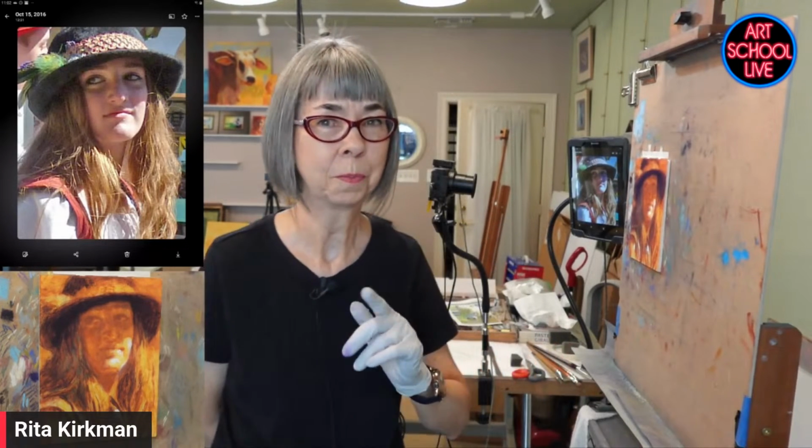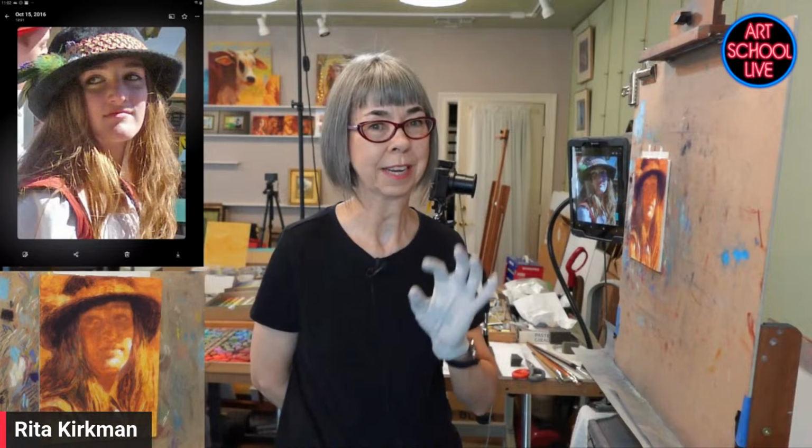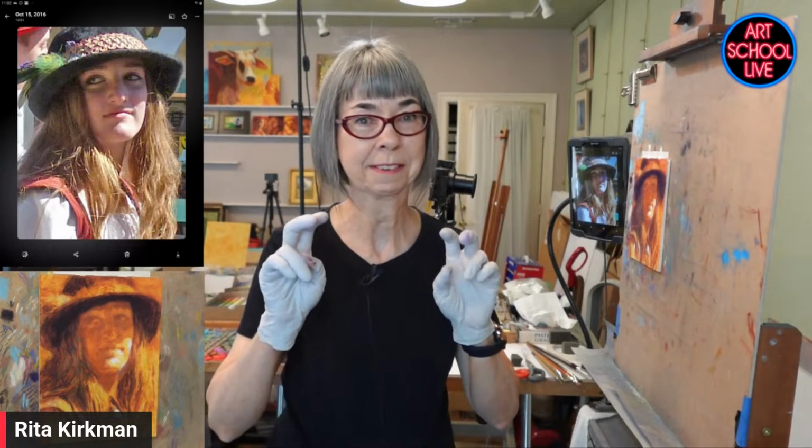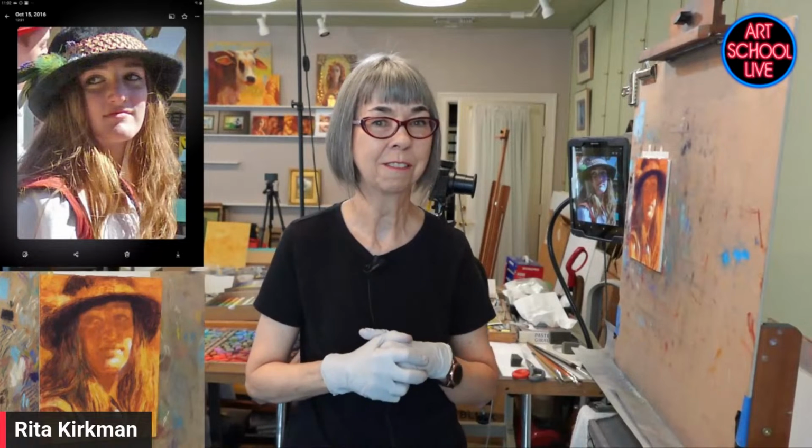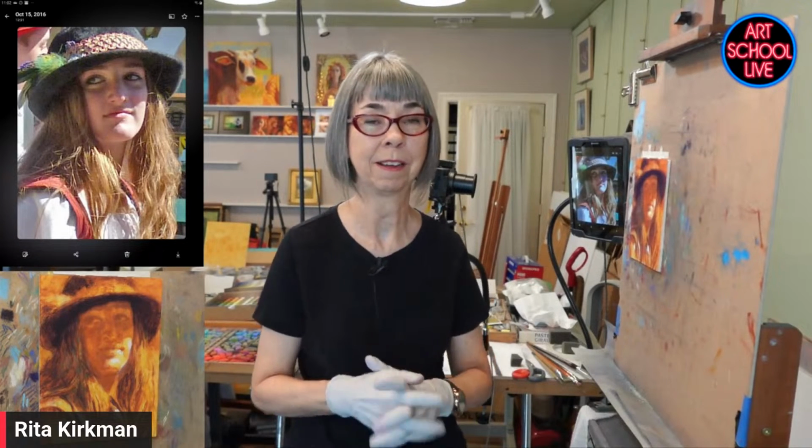And you'll rarely see me use any typical browns in this demo. I'm going to be using kind of unconventional colors you might want to think about. You wouldn't typically think about them as skin, but it's going to work. And I'm going to be working on this portrait. Okay, good. And I struggle with skin tones.